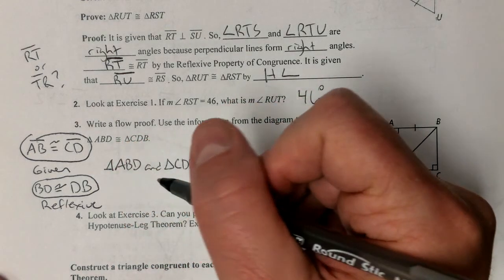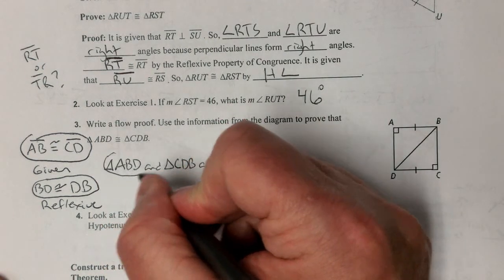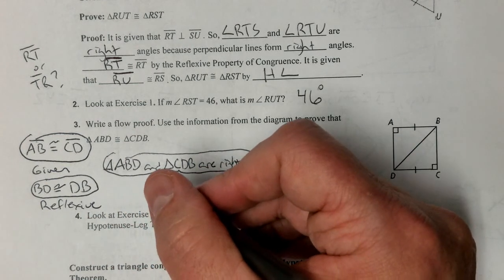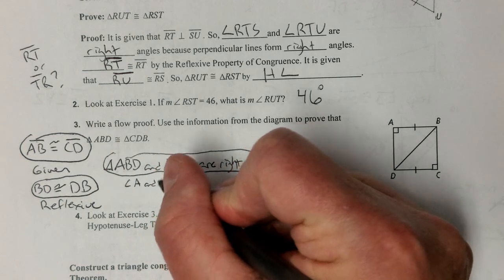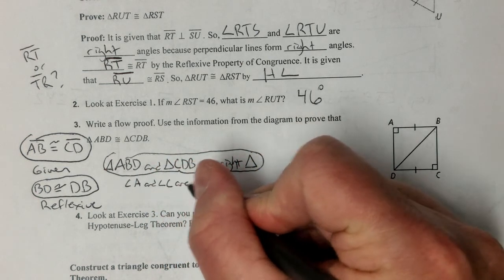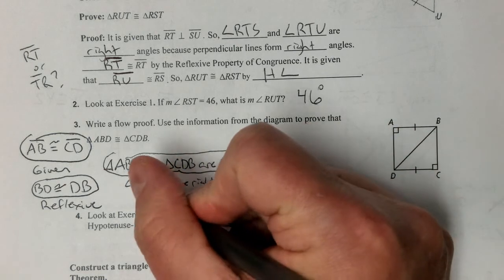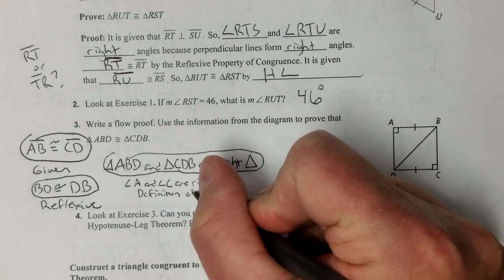I'm going to put that as my statement. And that's going to be because angle A and angle C are right angles, and definition of right triangle.